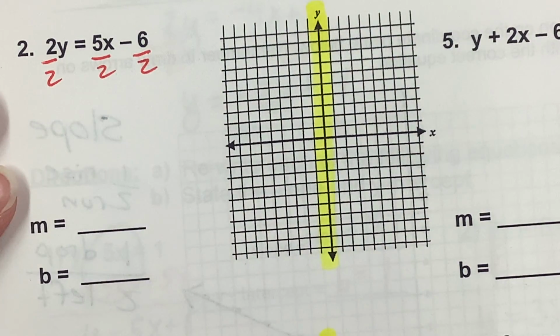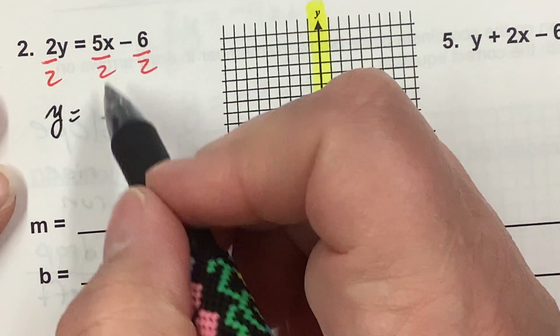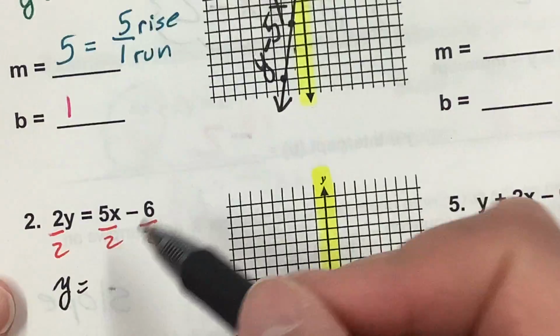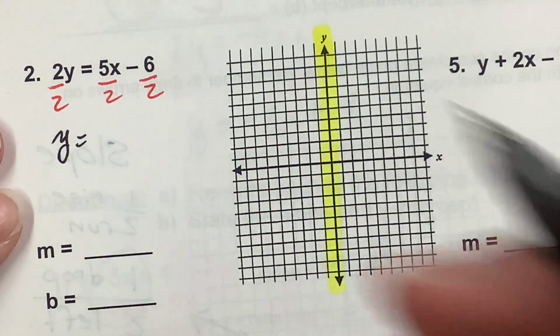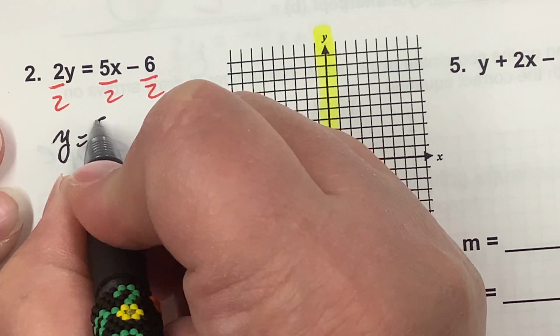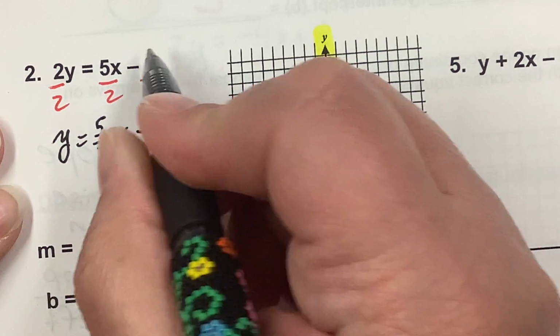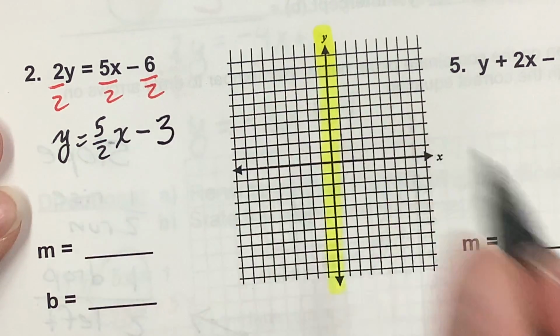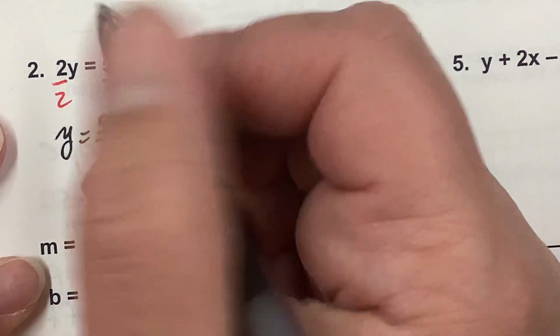2 divided by 2 is y. I'm leaving this as a fraction. Remember back here I had to make a fraction? Well, why not just keep the fraction? 5 over 2x minus 6 divided by 2 is 3. It's a little easier for me if I have a fraction there already.